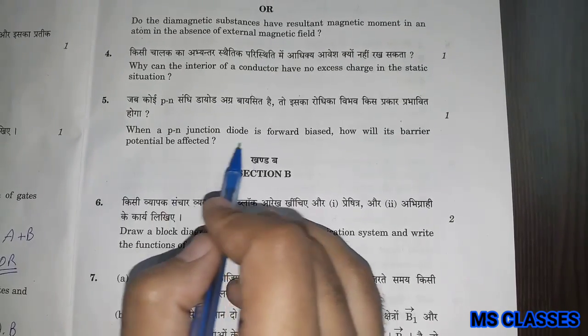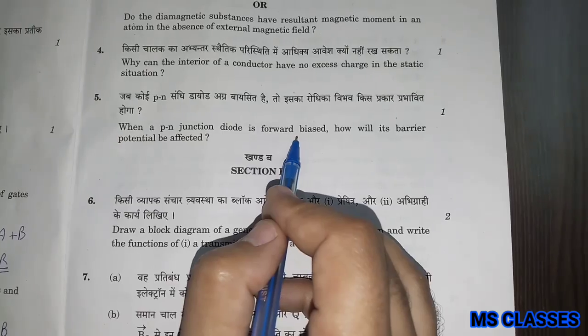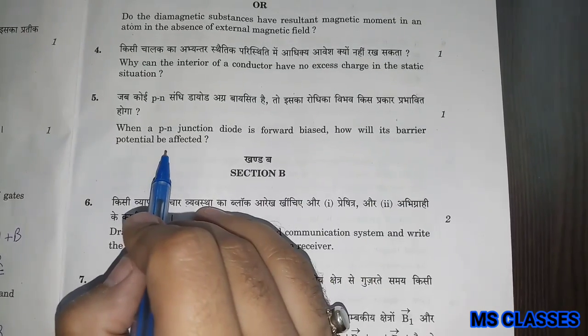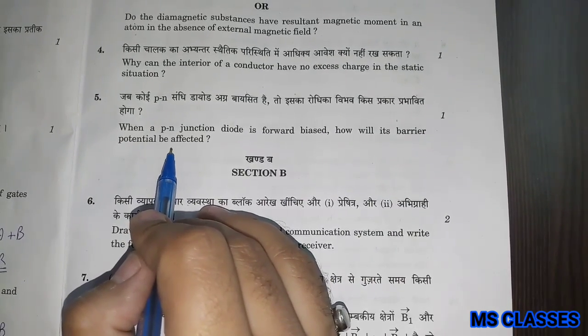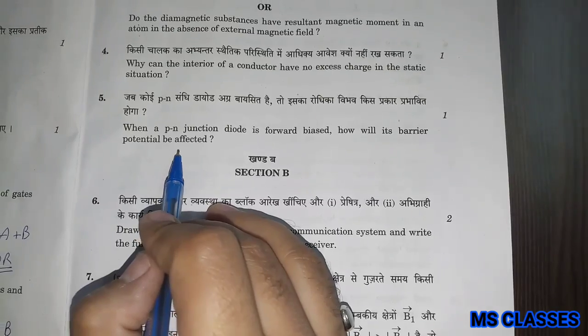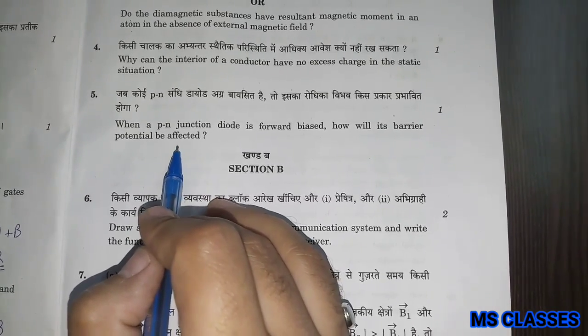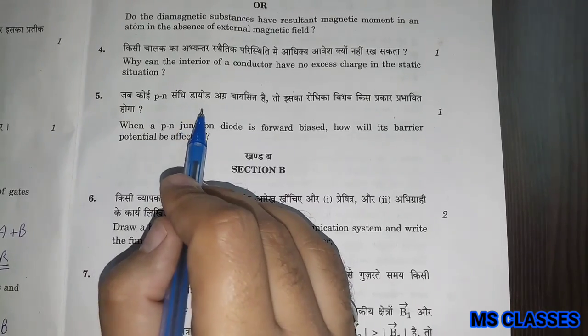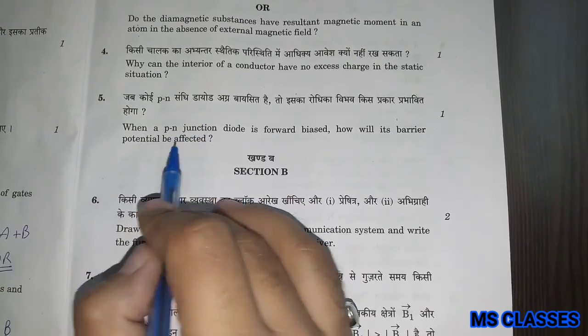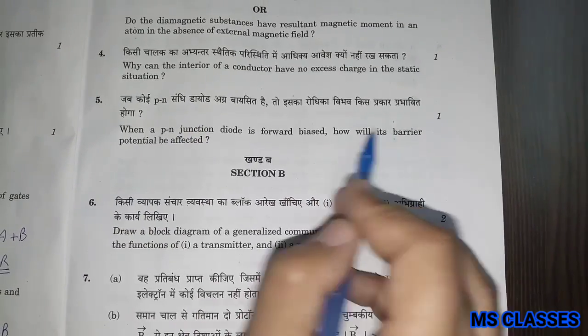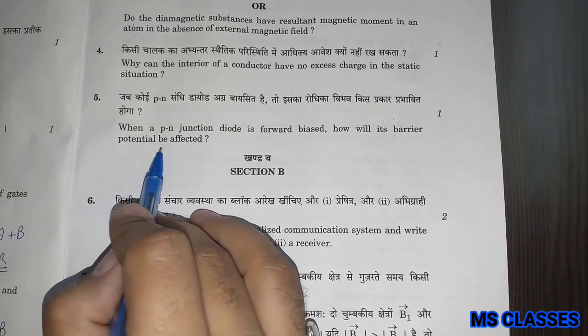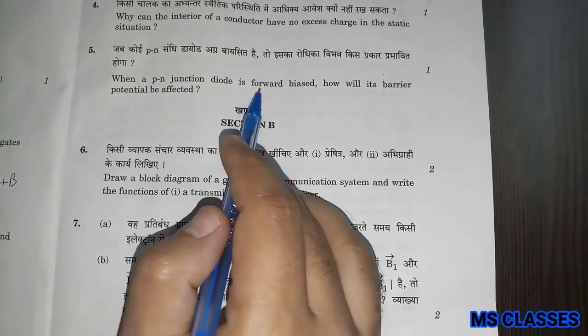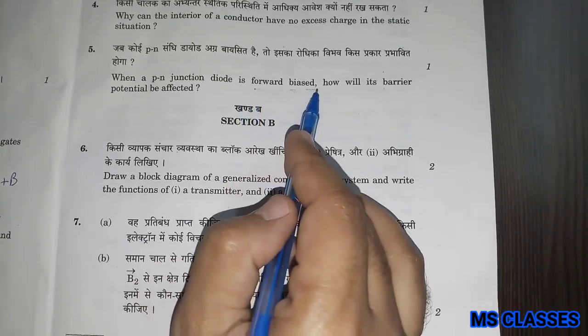So when the PN junction diode is forward biased, the barrier potential reduces to 0, and above that, if we provide more voltage, or you can say above the knee voltage, the current starts increasing to its saturation value. But for this question, you just simply have to write that the barrier potential will be reduced when it is connected in the forward biased condition.